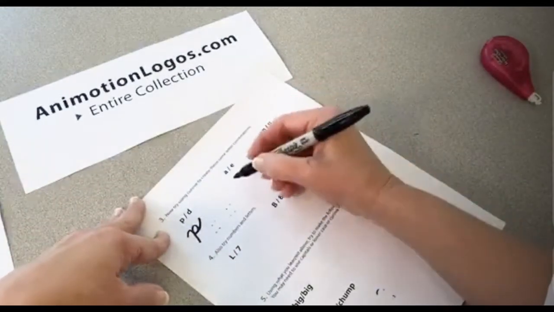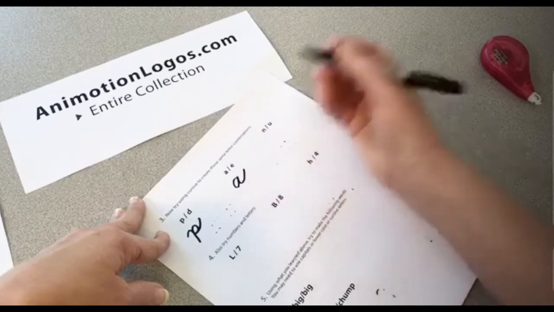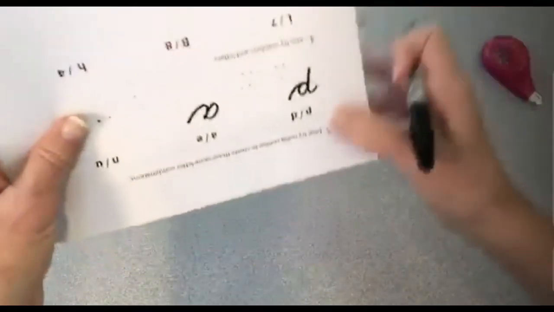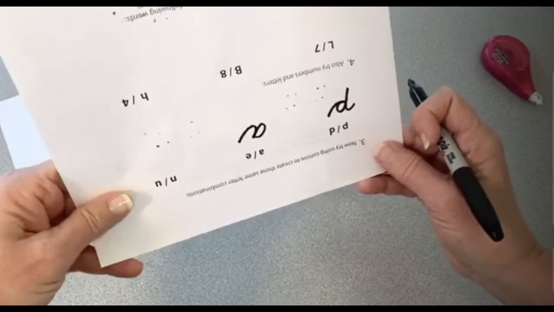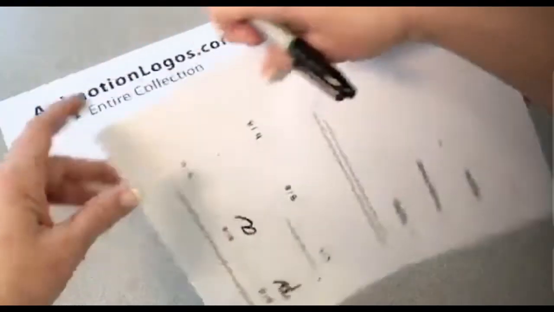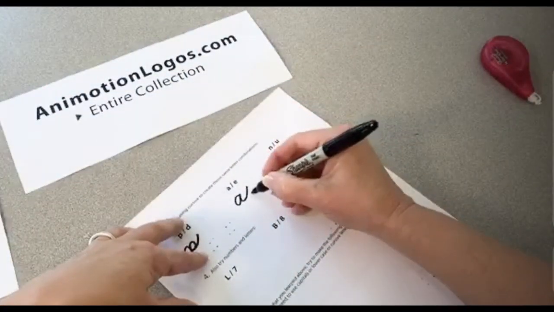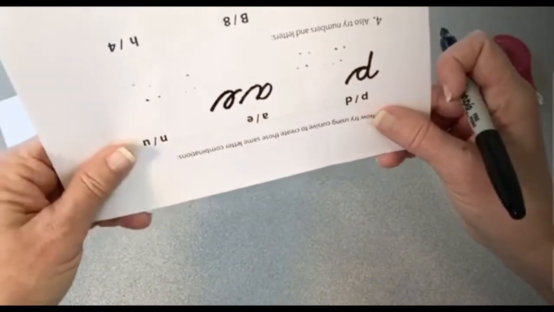Now let's try the A and the E. So cursive A would look like this. When I flip it over, oh, I don't see an E in that at all. Yeah, that's not going to work. That doesn't make an E because a cursive E would look like this. And when you flip that over, I don't see an A in that.